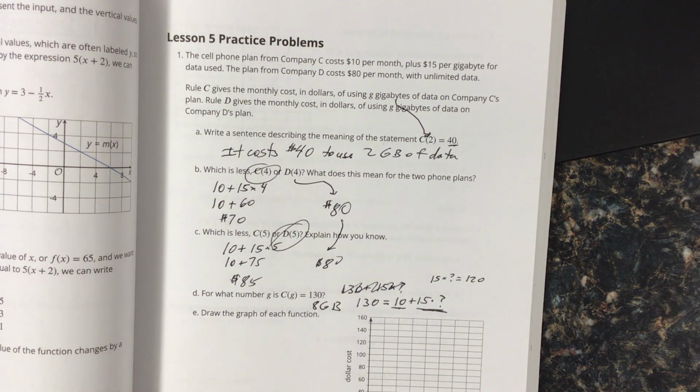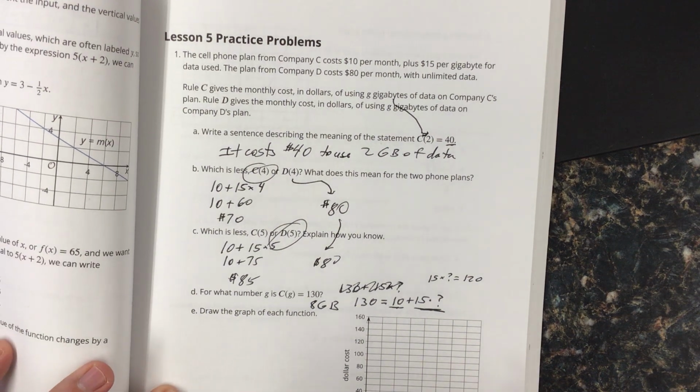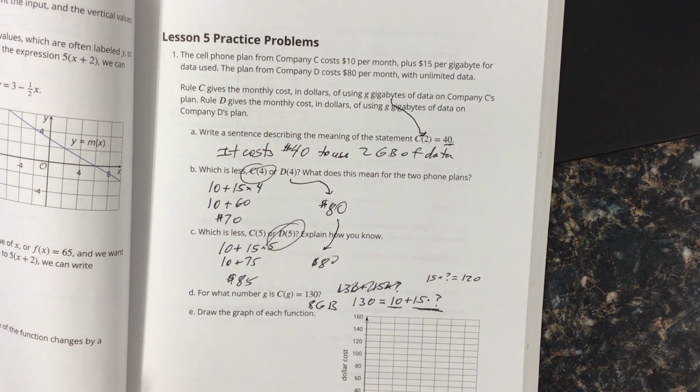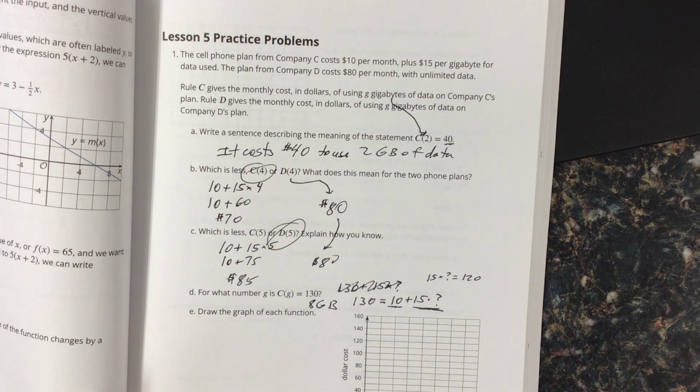Draw the graph. Okay, the first one is $10 a month, so I'm starting at $10. And then up 15 for every gig. So 1 gig will be 15 more than 10. So 10 plus 15 is 25.